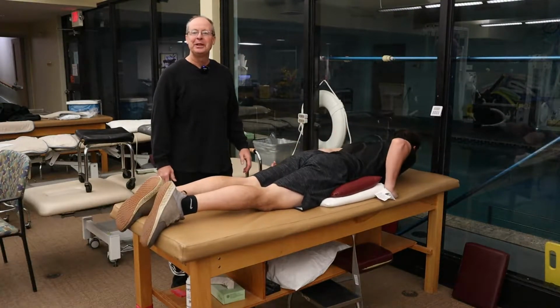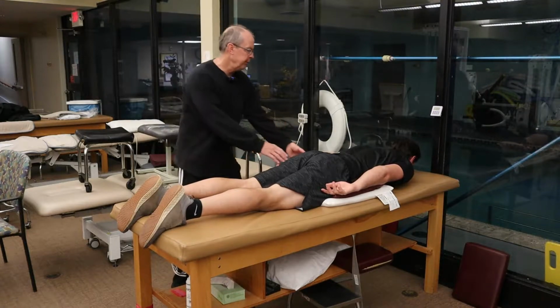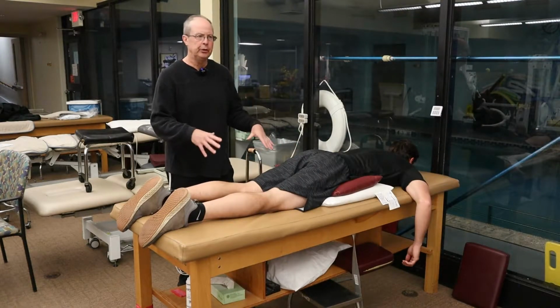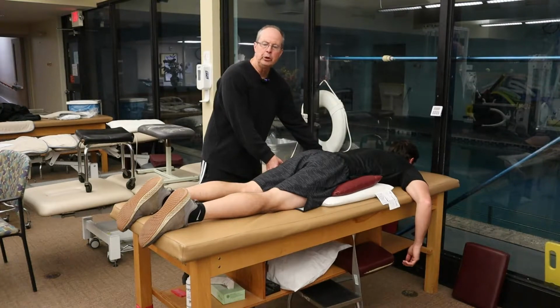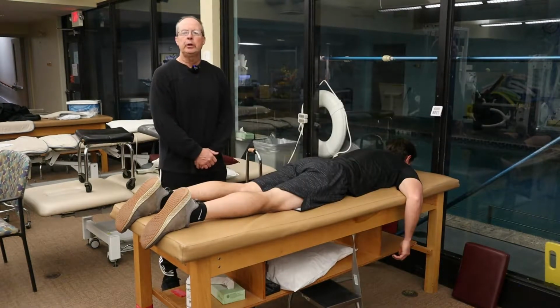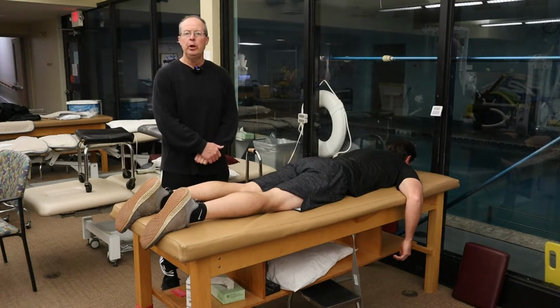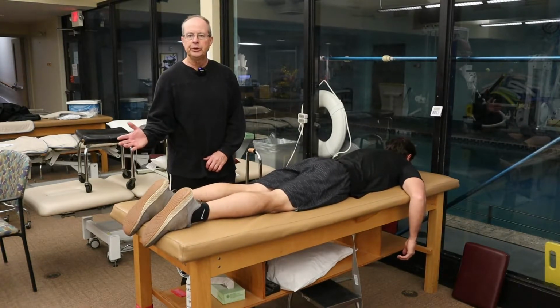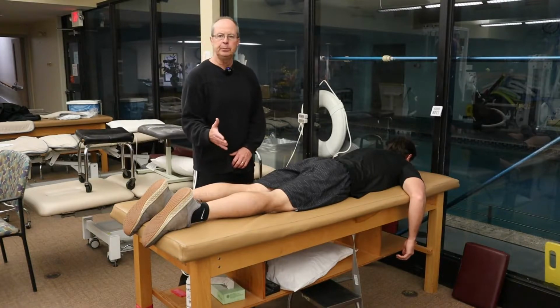And perhaps that position will be a little bit more comfortable, and then you can work yourself down to a position where you don't need any pillows. And that'll help you, when you stand up, stand in a more upright posture. Okay, so now you're progressing nicely and you're able to stand up straight.